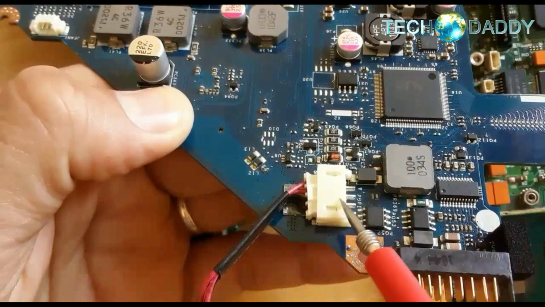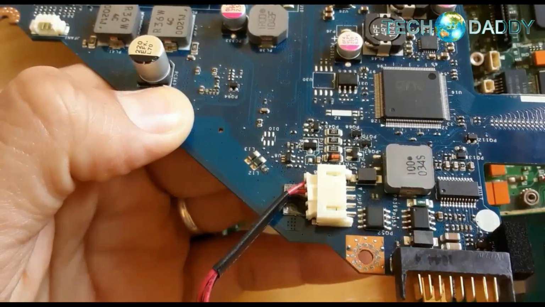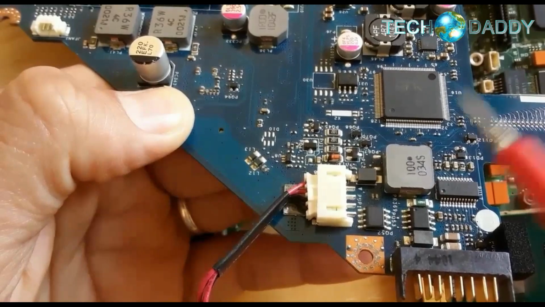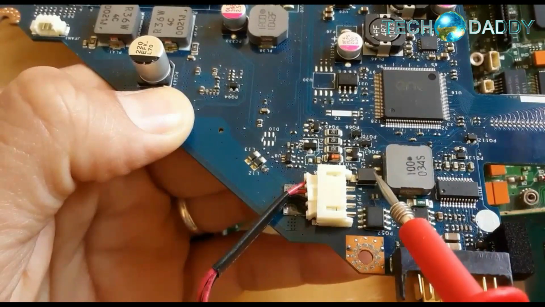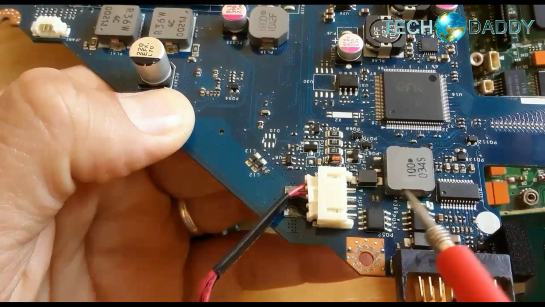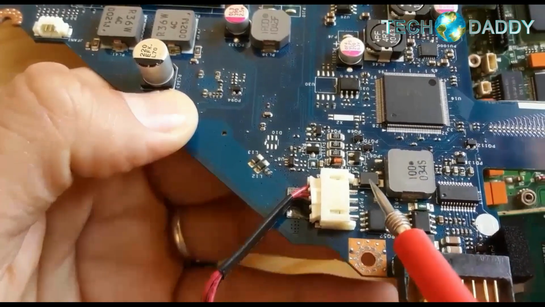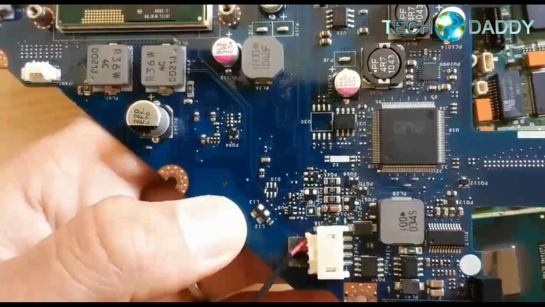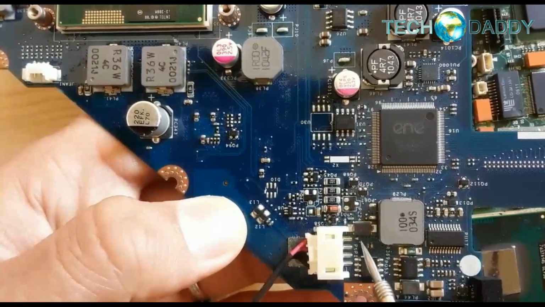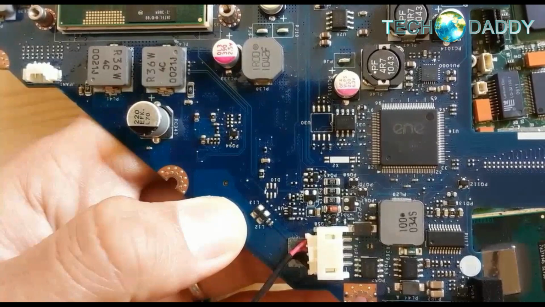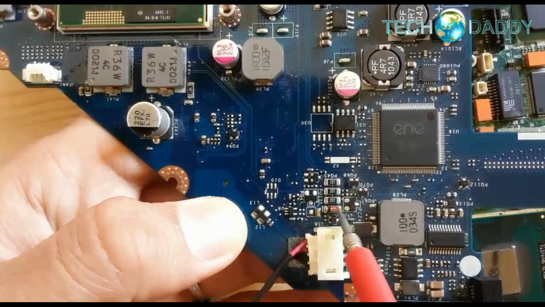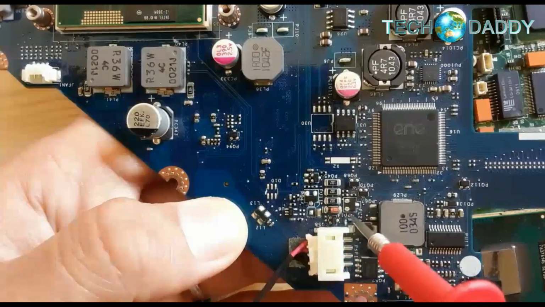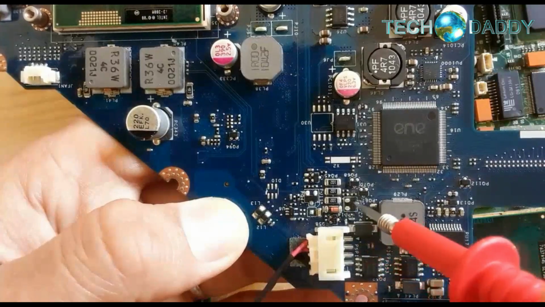So as you can see, this is the power jack connector. Here we have the diode. As you can see, this is the diode. Always the diode is an important protection component in every motherboard, because one side of the diode, the anode, is connected to the ground and the cathode is connected to the power rail. When there is a problem, the diode will be shorted to the ground in order to protect the whole motherboard.